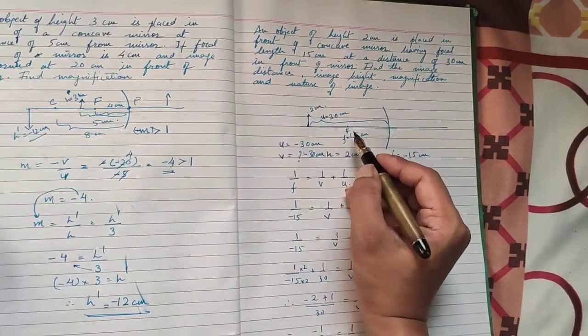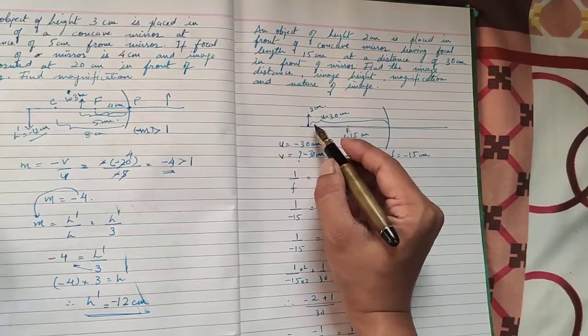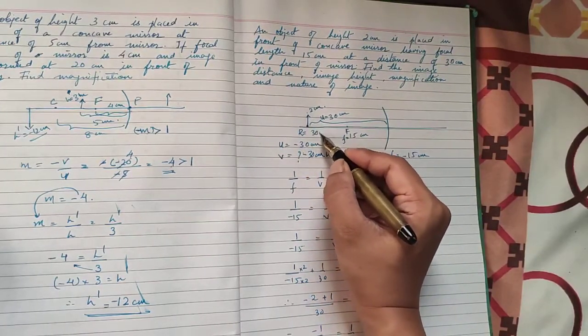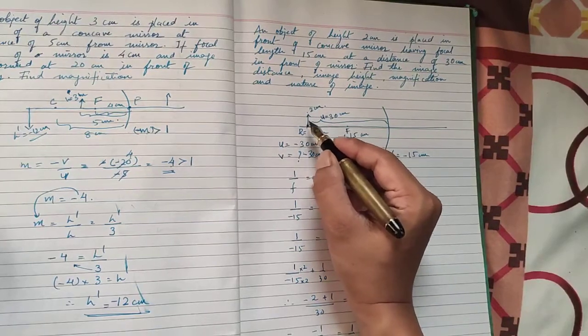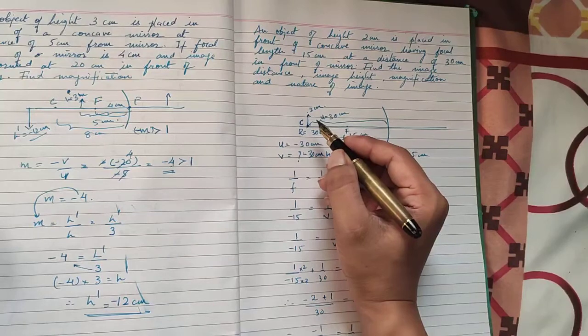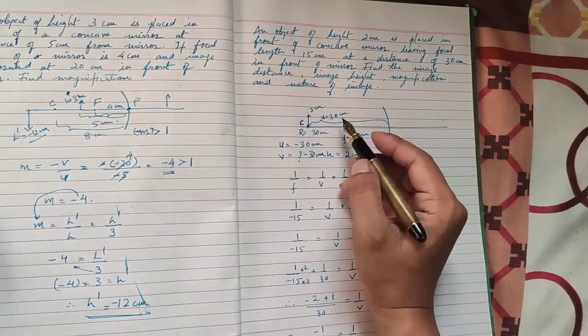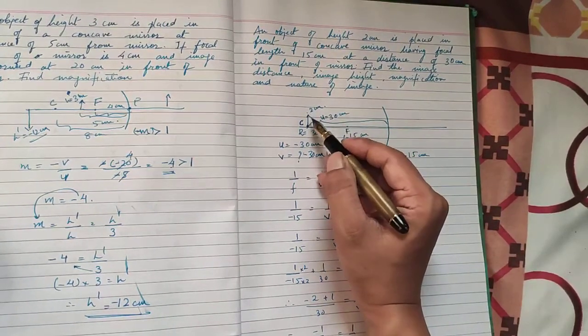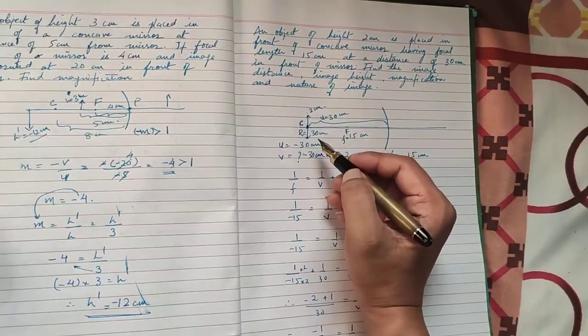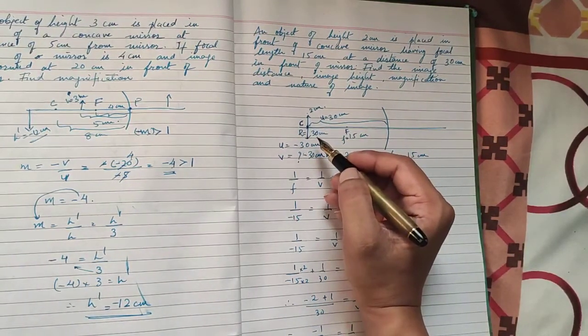So if focal length is 15 centimeters, then the radius of curvature R is also 30 centimeters, because now this object is placed on center of curvature. So if you take your table that I have taught to you and you open your textbook, you will see that if the object is placed on center of curvature, image is also formed on center of curvature, and it is of the same size and same height.